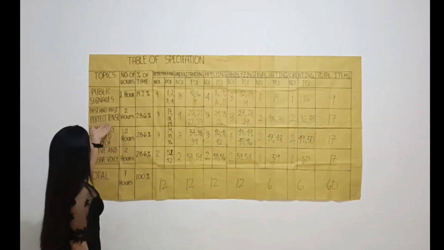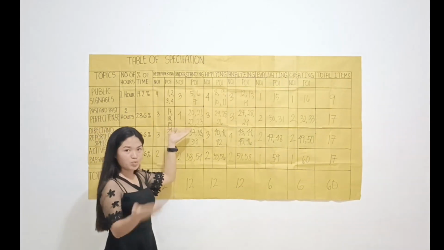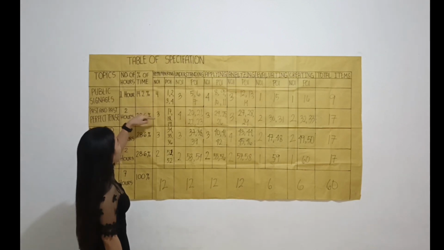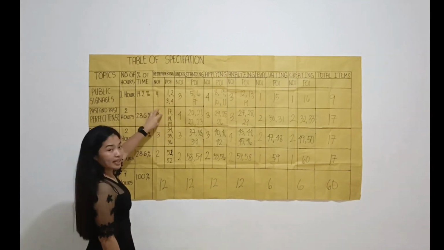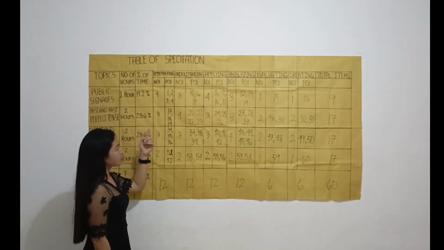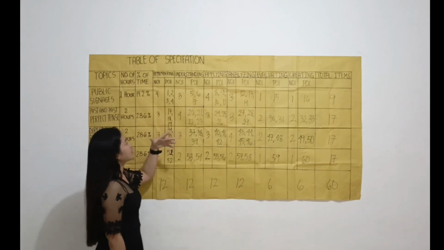Then for the next topic, the same process will be done. For the remembering competency, we will get 3 items, which will be placed in numbers 17, 18, 19.